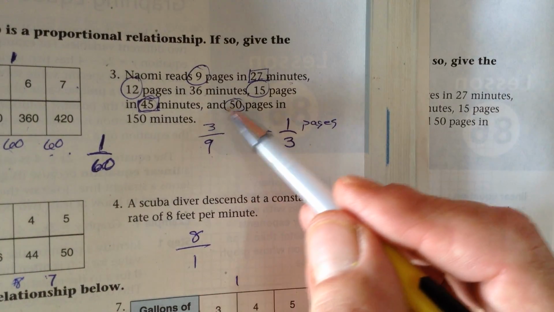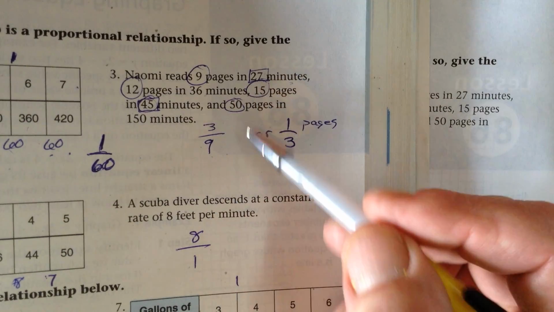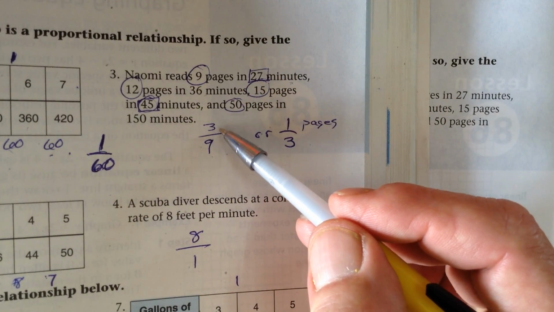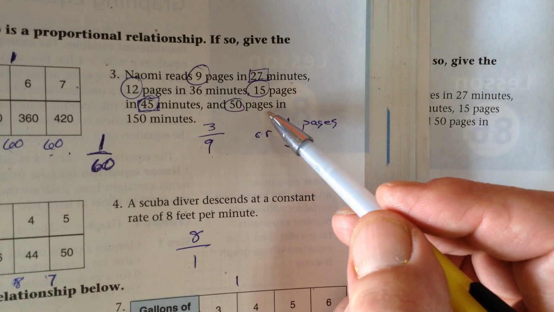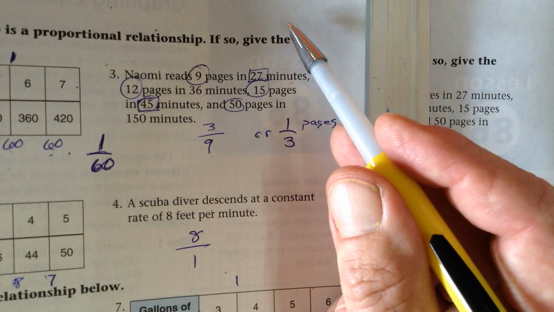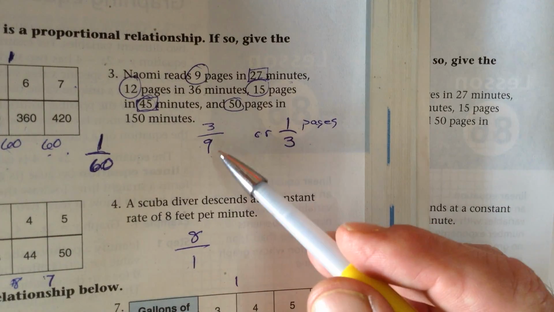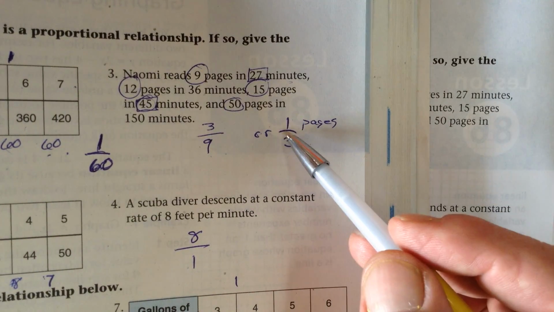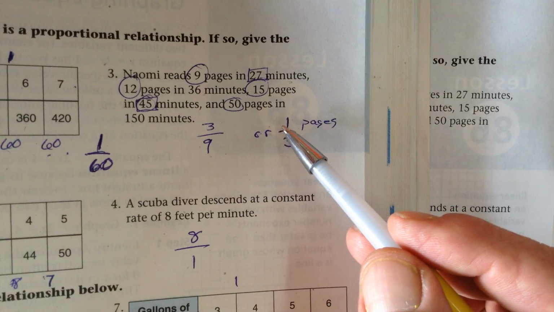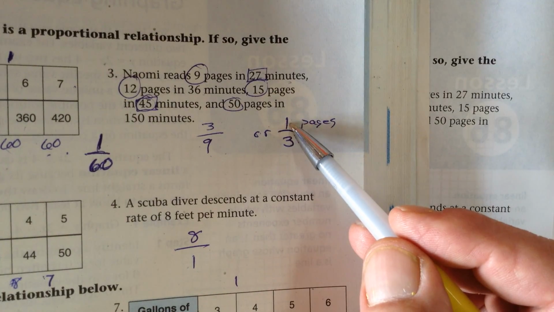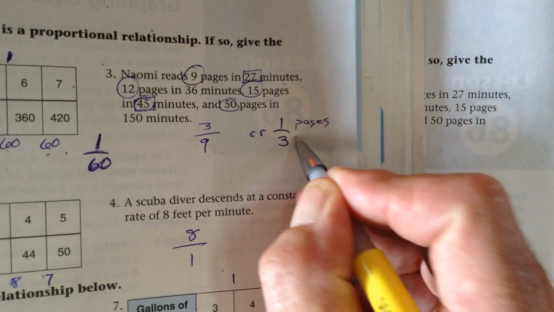Or if you're drawing this on a graph, the y would be 3 up and then 9 over. 3 up, 9 over. 3 up, 9 over. So therefore, it is proportional. Or this can be reduced: for every page she reads, it takes her 3 minutes.